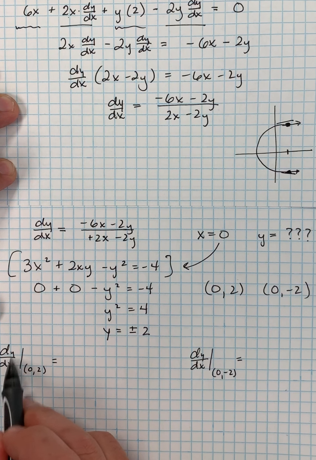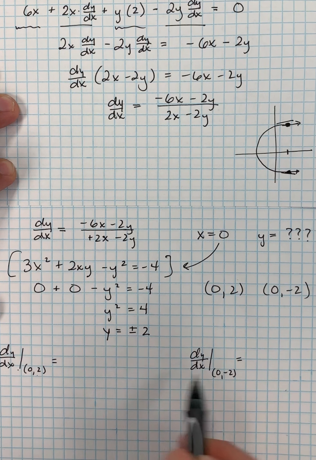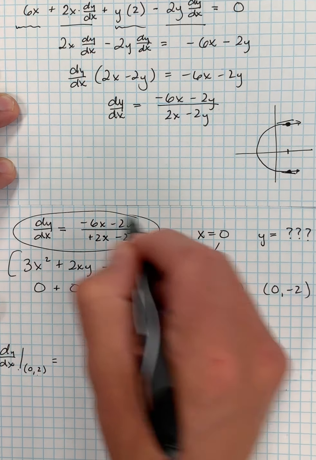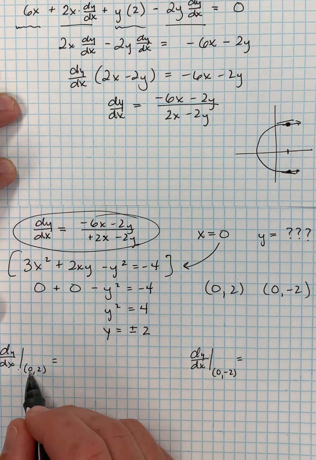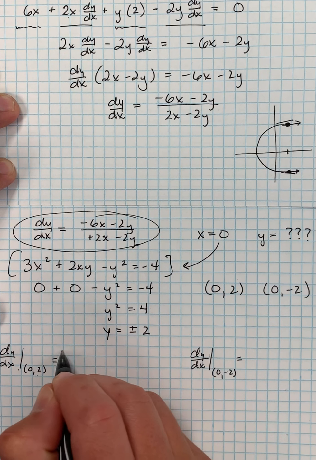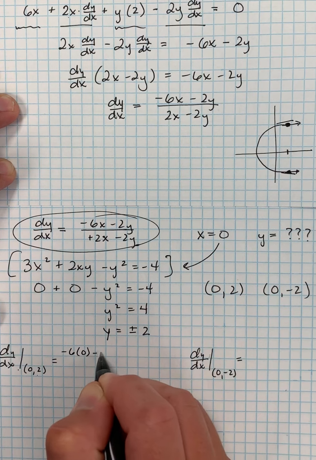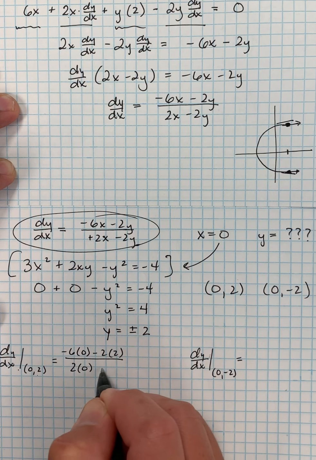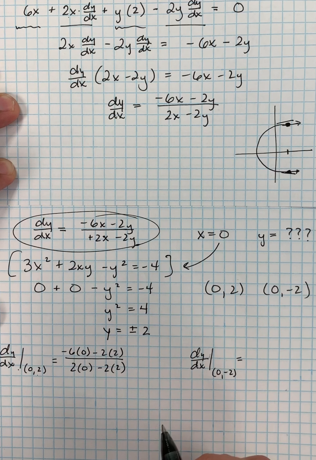So this just means I'm going to take dy/dx and evaluate it at (0, 2), and do the same thing for (0, negative 2). I'm going to use the dy/dx that I have from above, plugging in 0 for x and 2 in this case for y. So I have negative 6 times 0 minus 2 times 2 over 2 times 0 minus 2 times 2.